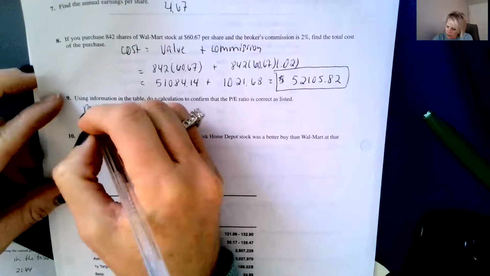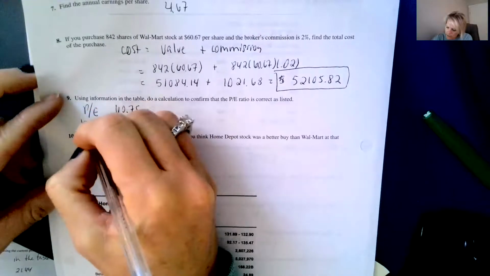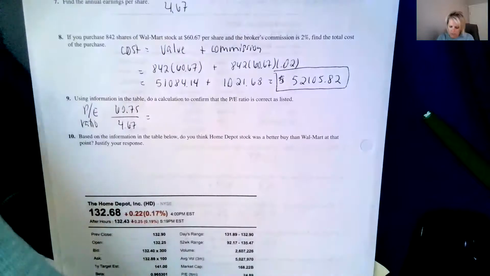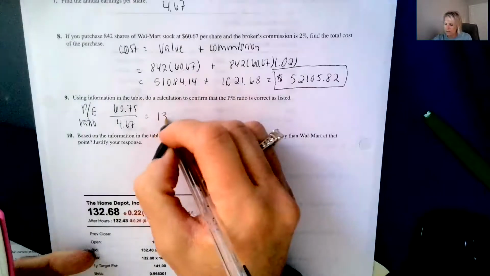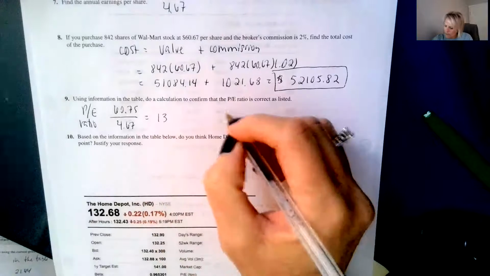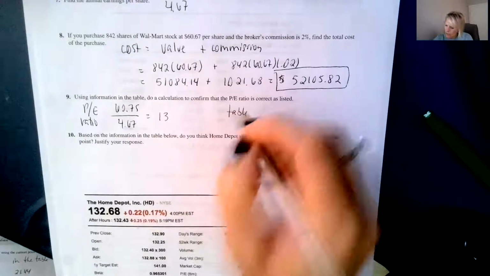So we're going to calculate the PE ratio. Is 13 even, and the table has it at 13.01, so very close.